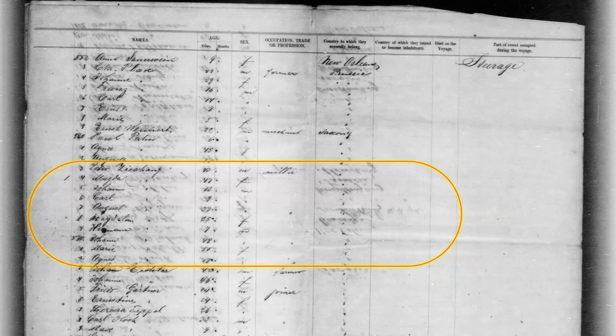So this passenger list helps to narrow down the place of origin, but still not specifically. It says that he and other Zischangs came from the Kingdom of Saxony, but we need more specific information than this. Unfortunately, the Bremen passenger lists for this time period have not survived, so there's no way to check the passenger manifests departing Germany to see if they have more specific information.